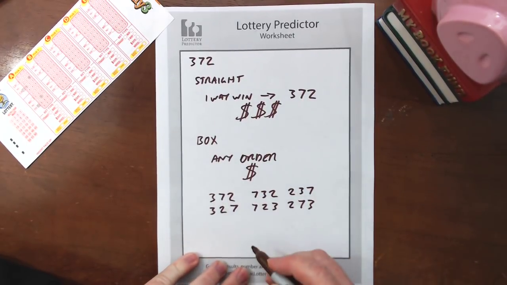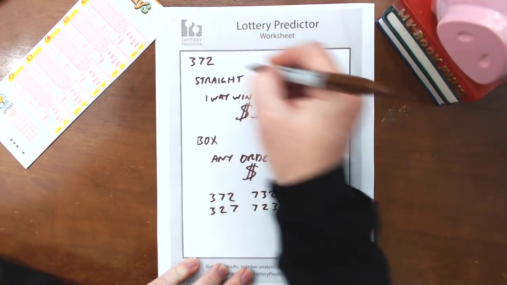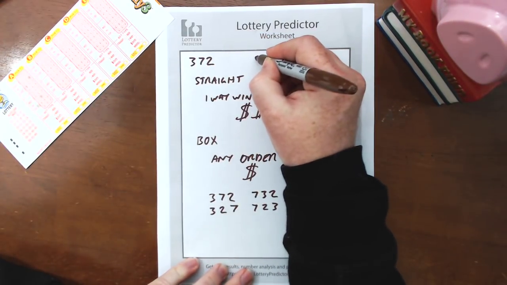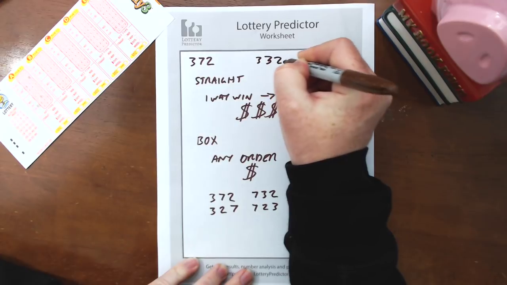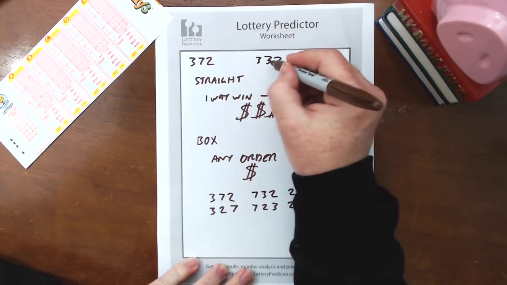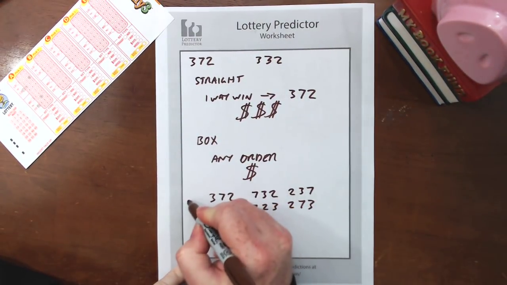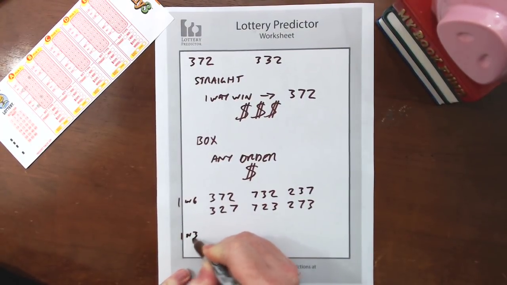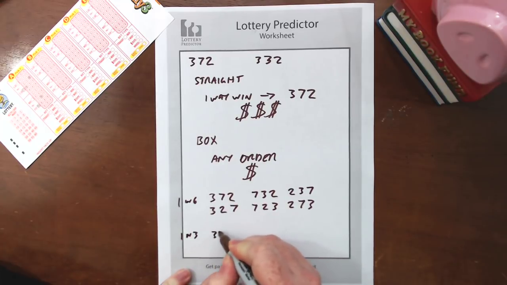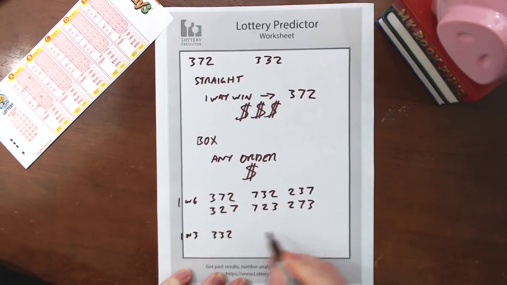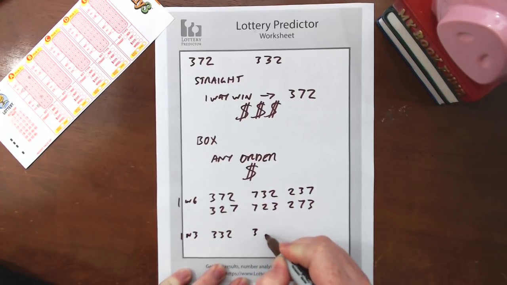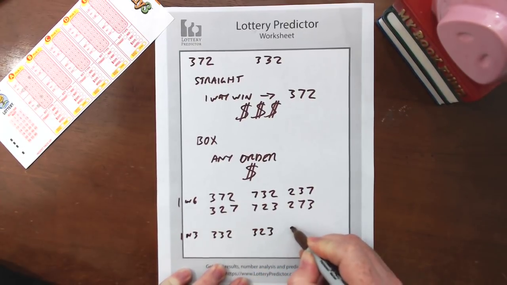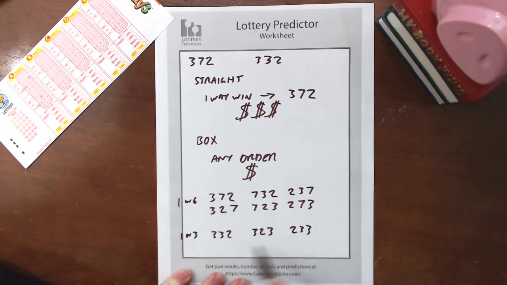Now if you've picked a double number, for example, rather than 3, 7, 2, we went with 3, 3, 2. That was our number. Because we've got 2 3s in here, with a box, now rather than having a 1 in 6, we've got a 1 in 3 chance, because we might have the 3, 3, 2 come out, but the only other two options we have are a 3, 2, 3 or a 2, 3, 3, because we can't have 3, 3, 2 land in any other combination. So this is a 1 in 3 way of winning.